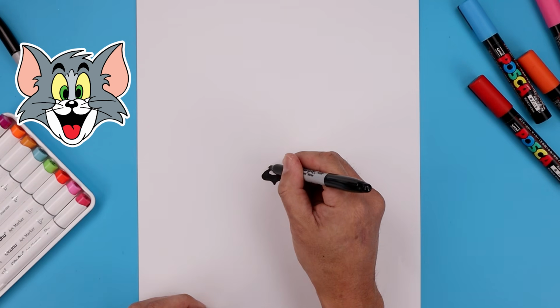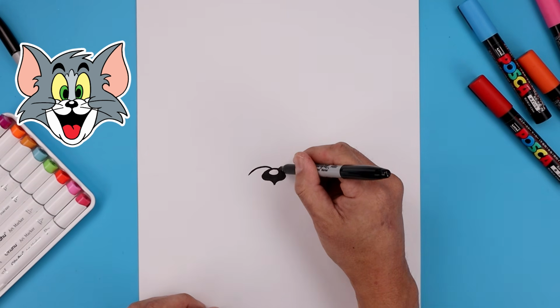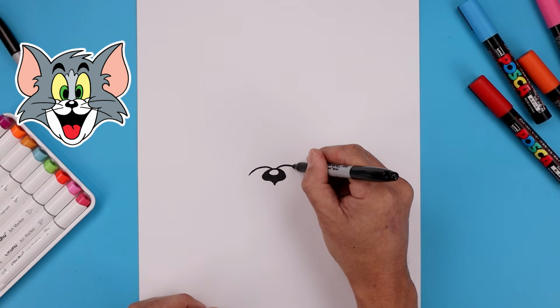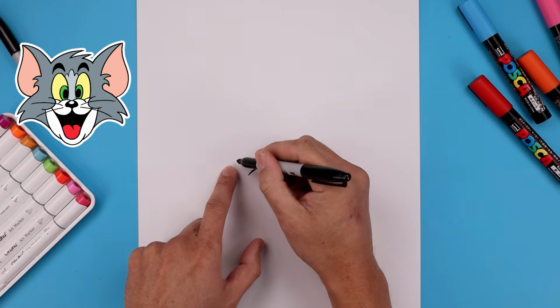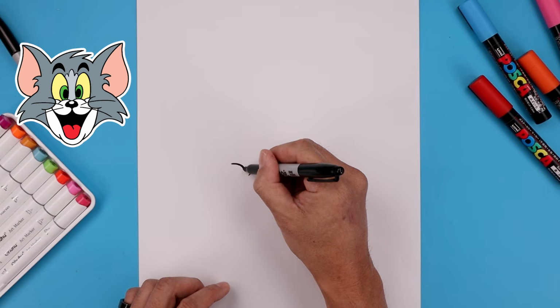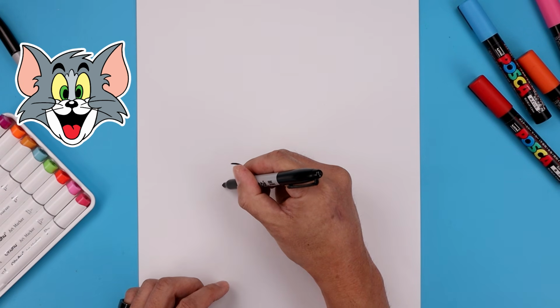Starting on the left side, we go up and bend that down. Go to the right side and do the same thing. I'm just going to layer the cheeks on top. So let's go all the way over toward the left side. We're going to bend this in, leaving a gap, and then bend that all the way out.